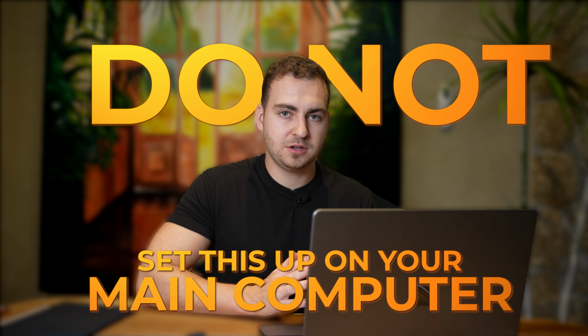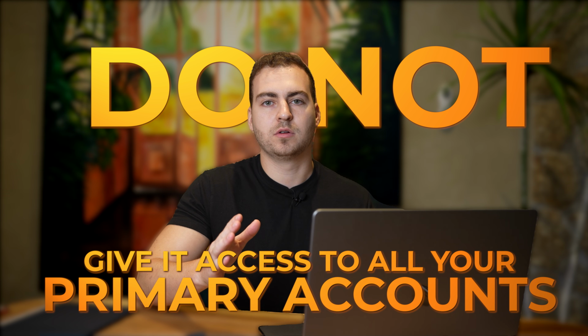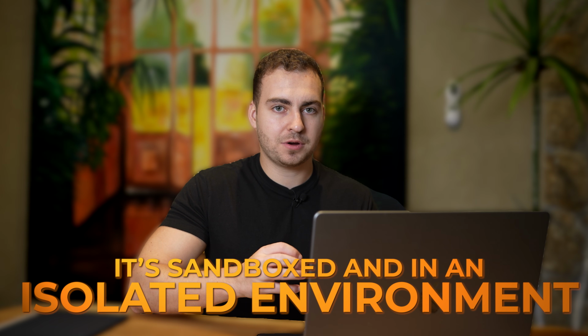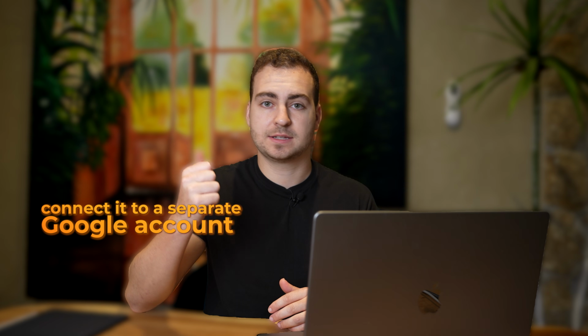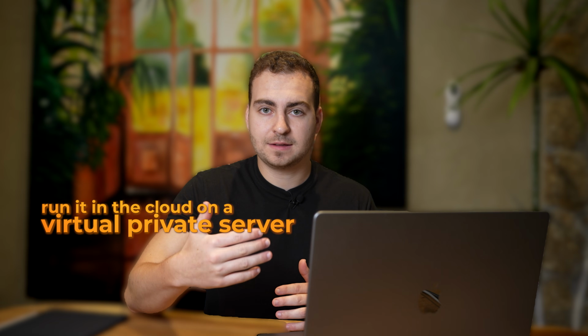And the first thing I need to do is warn you about security. We are currently dealing with the bleeding edge of technology, right? OpenClaw is relatively new. It's open source. There have already been a ton of security vulnerabilities, so you need to be very careful when you set this up. At minimum, do not set this up on your main computer. Do not give it access to all of your primary accounts, and ensure that however you do set it up, it's sandboxed and in an isolated environment where it can't make a ton of mistakes that would be critical to you or your business.